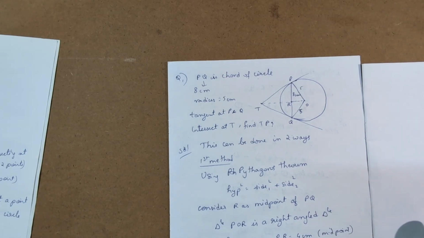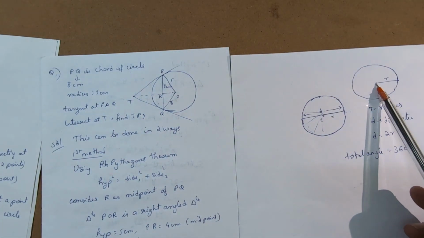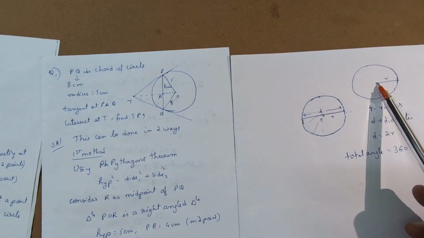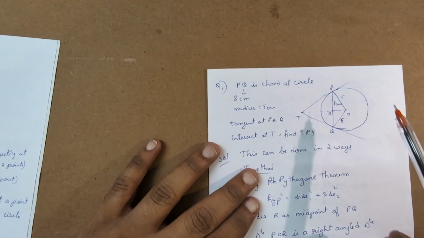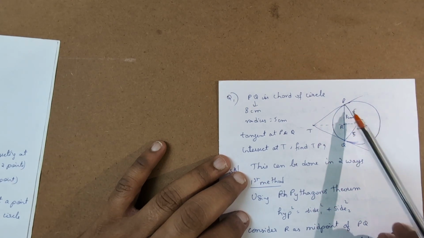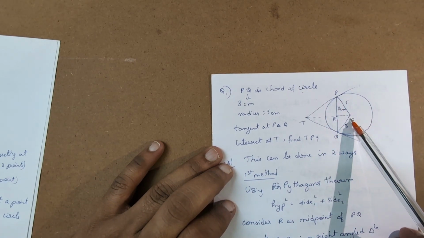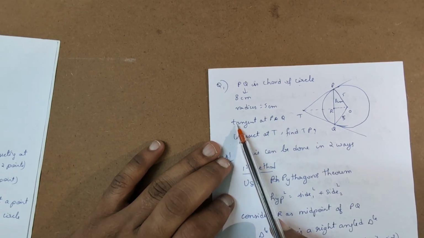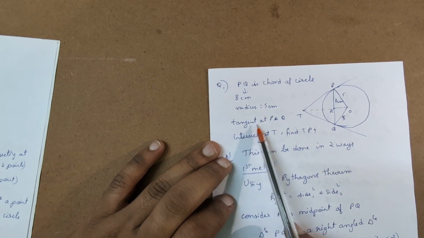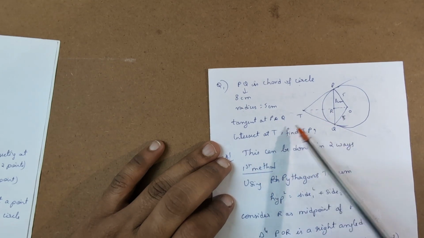As I mentioned here, in a circle, if there is a center here, and from here if I join any point on the circle, it will be the radius and it will be the same. So here also you can see that P and Q are points on the circle, so OP and OQ will be the same, and it will be equal to the radius, that is 5 centimeters. Okay, and then they have mentioned the tangents at P and Q.